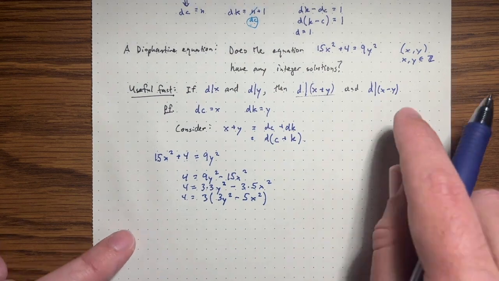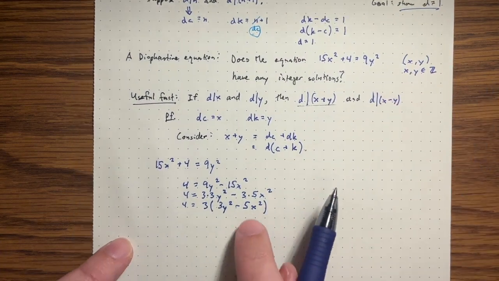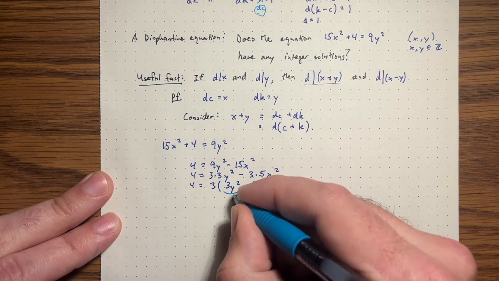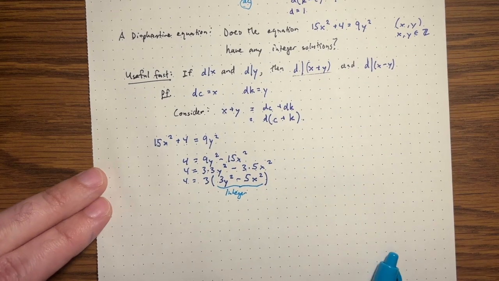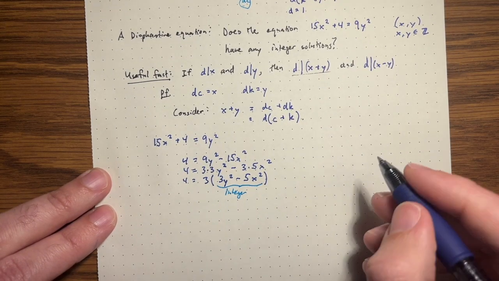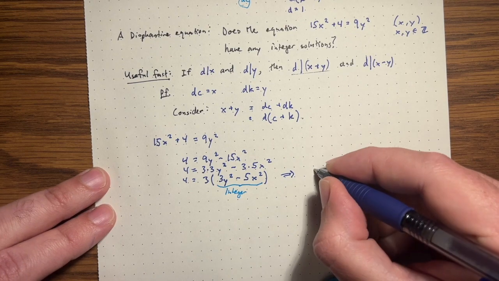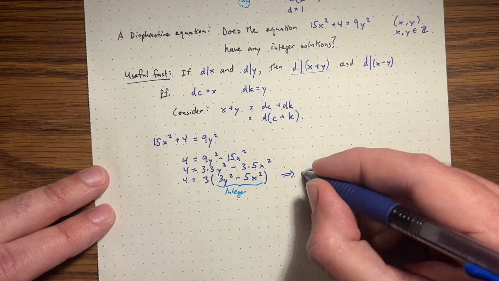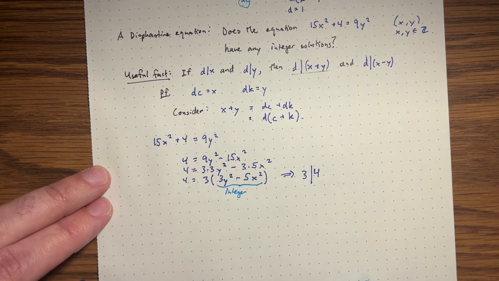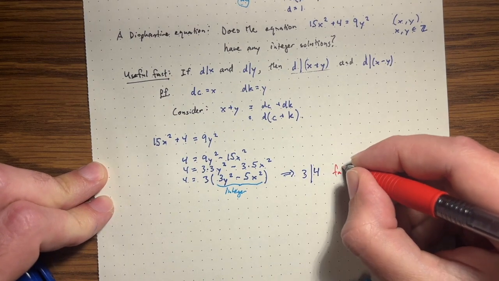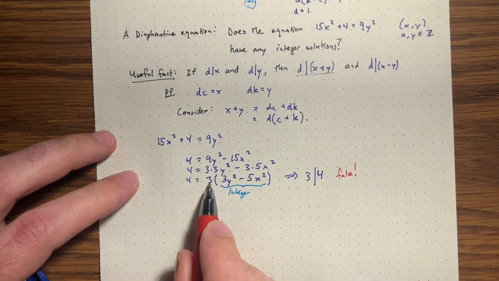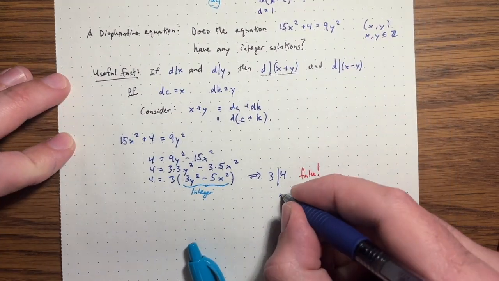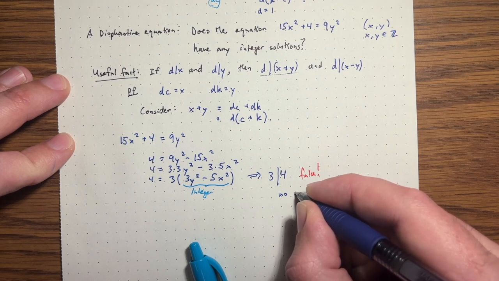But here's the thing. If we had an integer solution where x and y are both integers, this will be an integer. This will be an integer. What is this telling me? It's telling me that 4 is divisible by 3. So 3 divides 4, which is nonsense, right? It's false. You can't multiply 3 by something to get 4. So therefore, there are no integer solutions to this Diophantine equation. So there are no integer solutions.